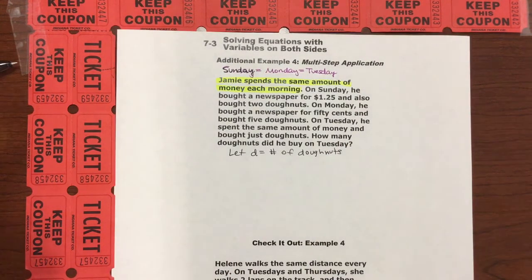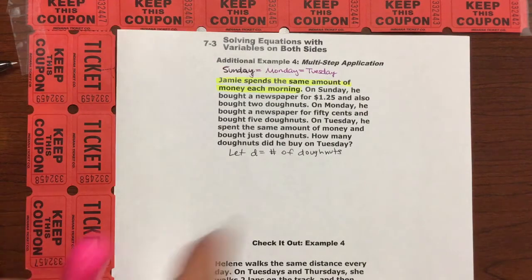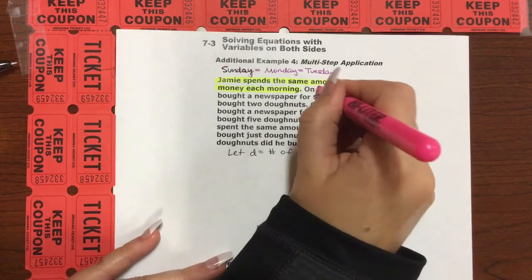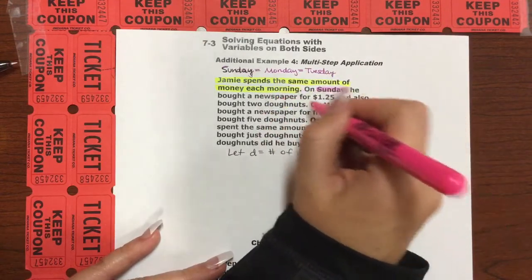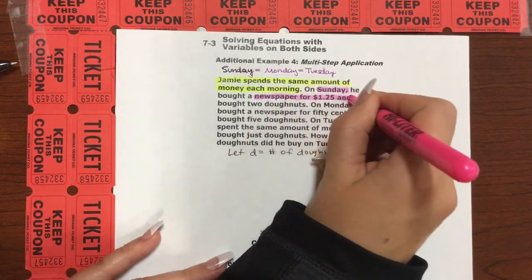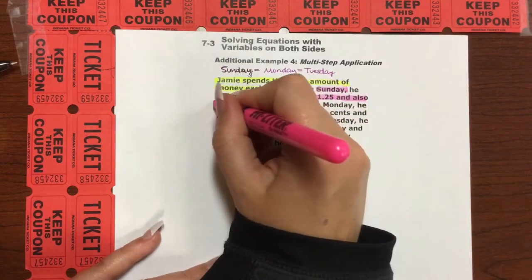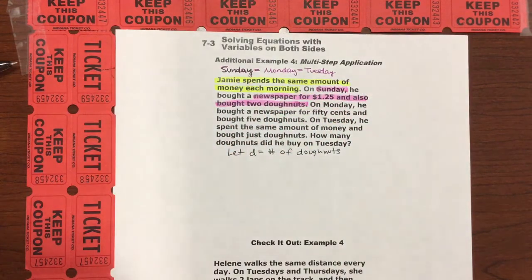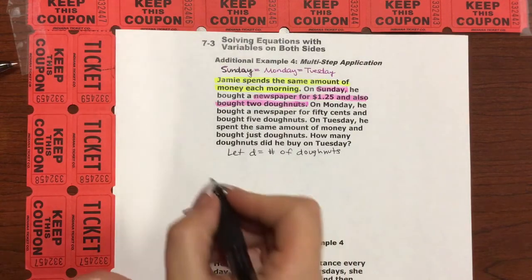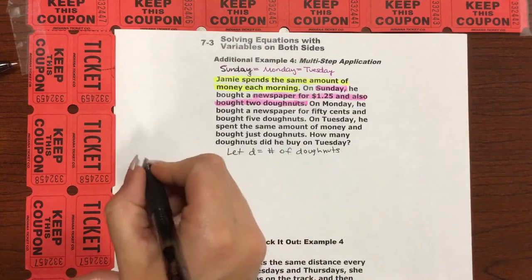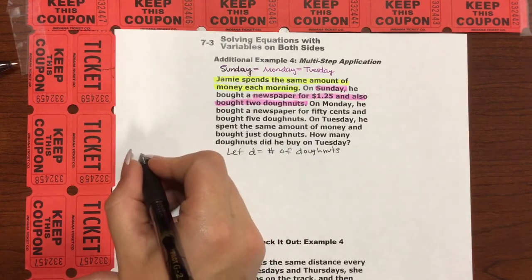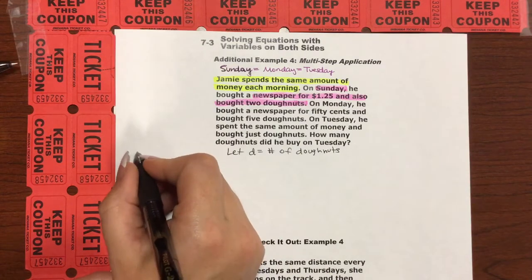All right, so now we're going to break it up day by day. On Sunday he bought a newspaper for $1.25 and also bought 2 donuts. So the total cost for Sunday, I'm just going to say S for Sunday.